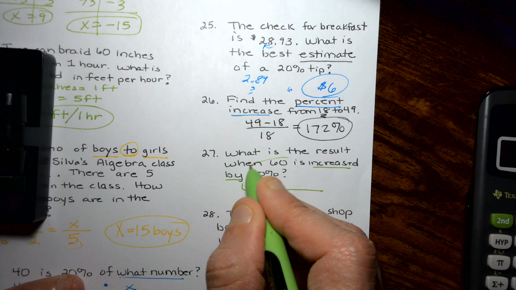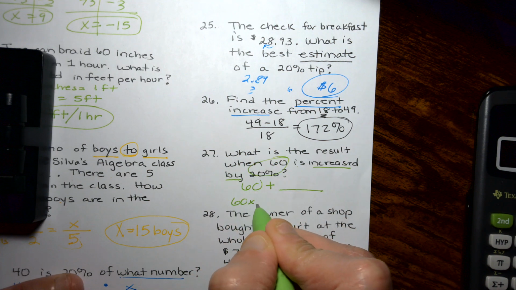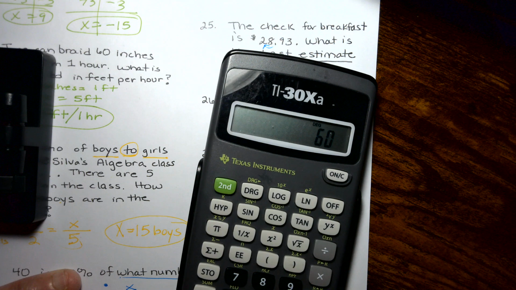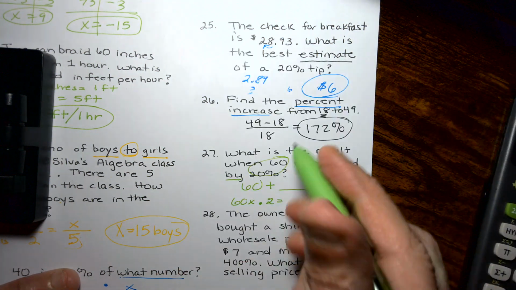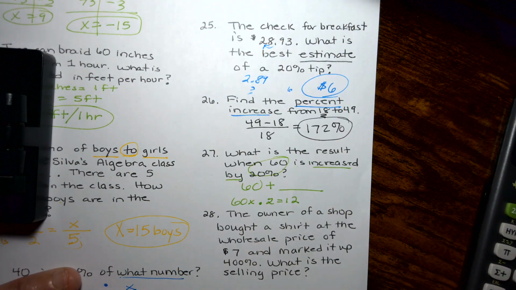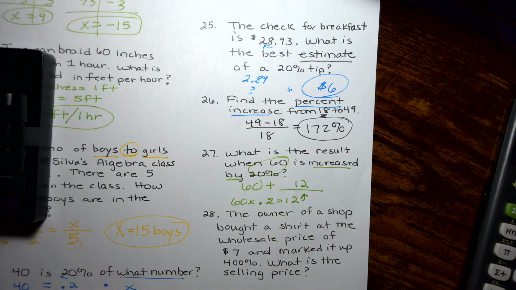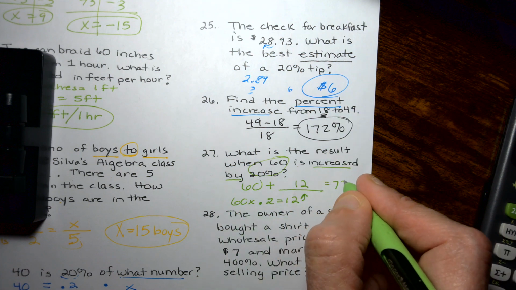So we need to go down here and do 60 times 0.2. That is 12. That is the value that you're going to increase it by. So 60 is increased by 20% of that. So my answer is 72.